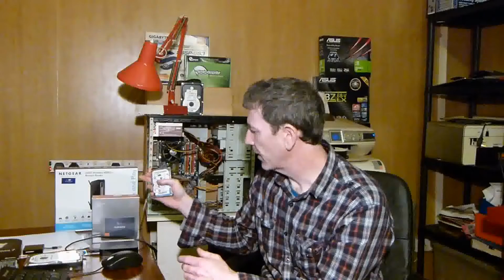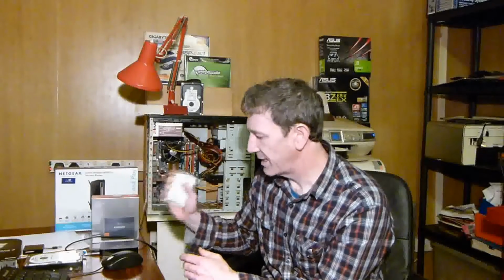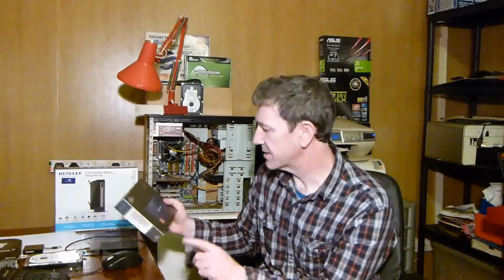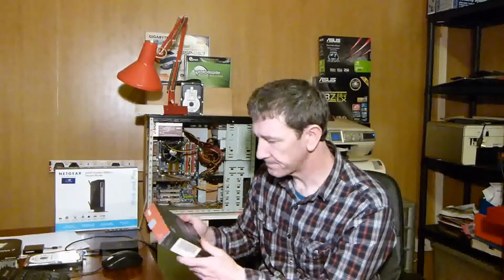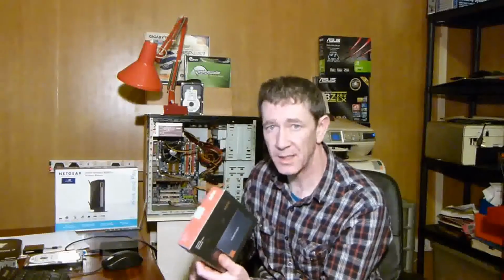But a solid state drive is affordable now. You can get a 120 gig solid state drive for, say, $100, and it goes up obviously as the gigabytes increase.